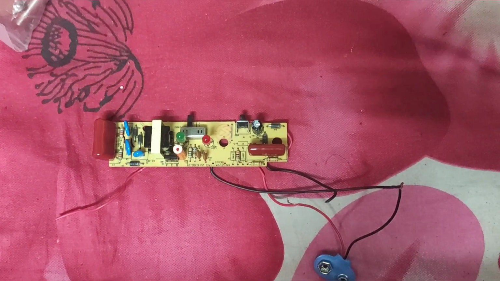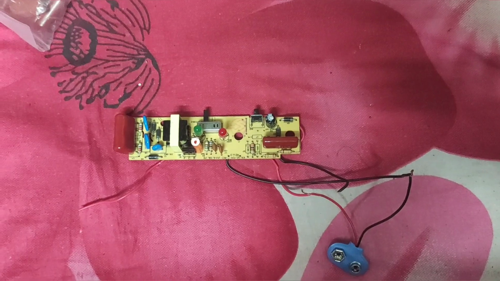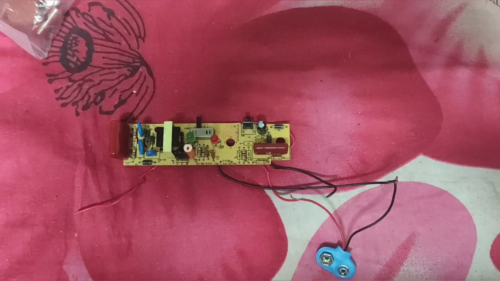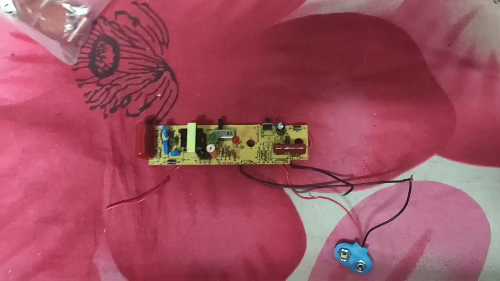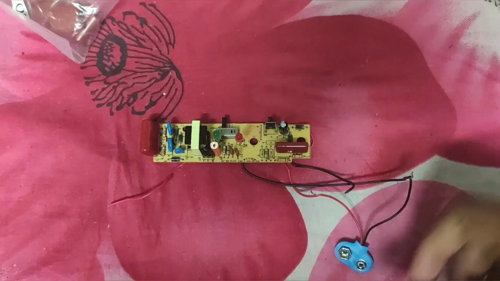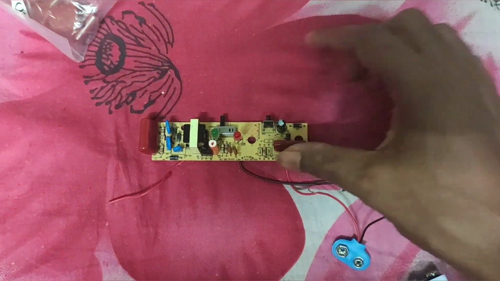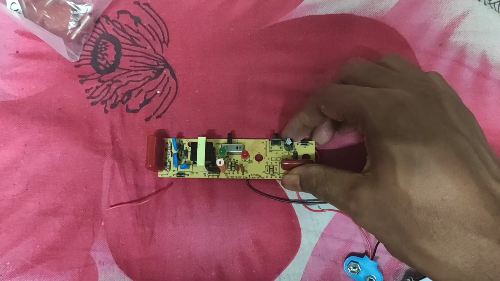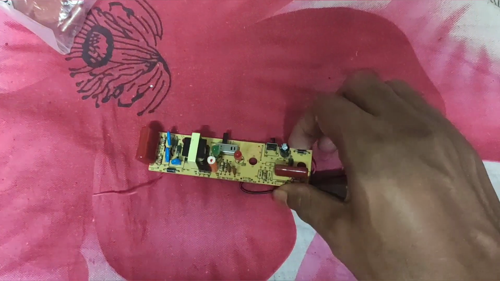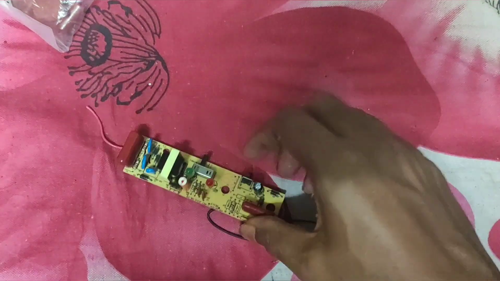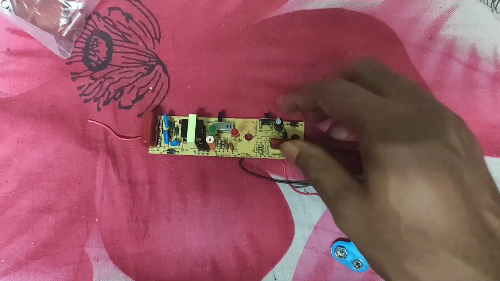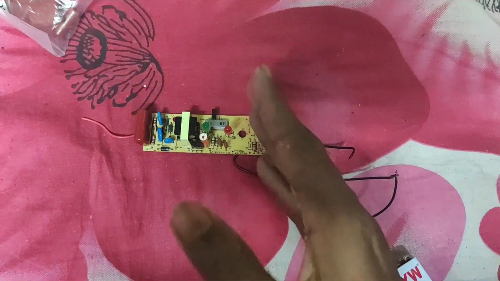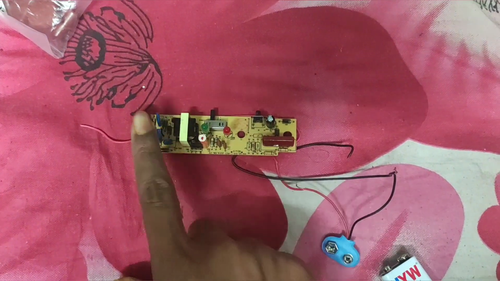Today we'll discuss how a mosquito zapper circuit works. So basically we will try to understand the PCB board. There are several components attached to the PCB board. First of all, let us start from the right side, then go to the left side.